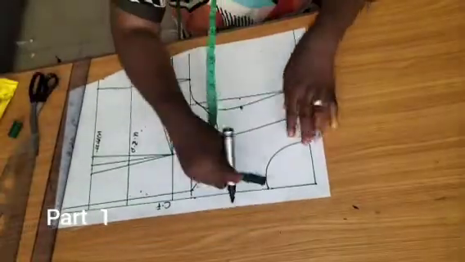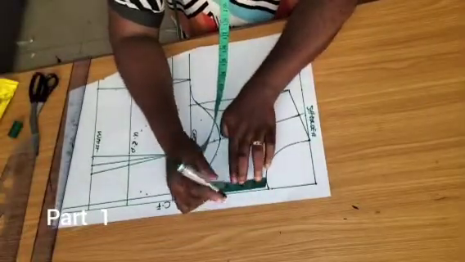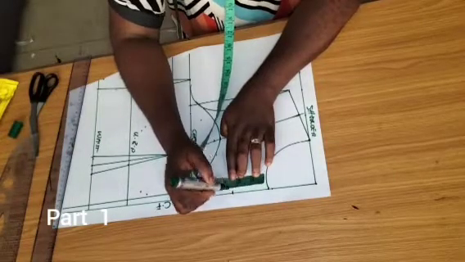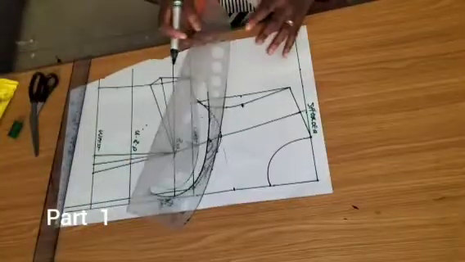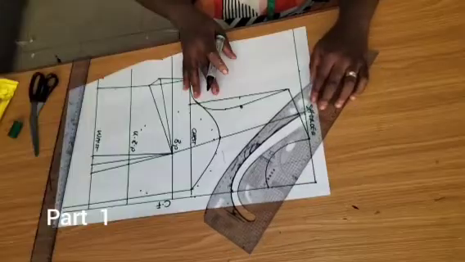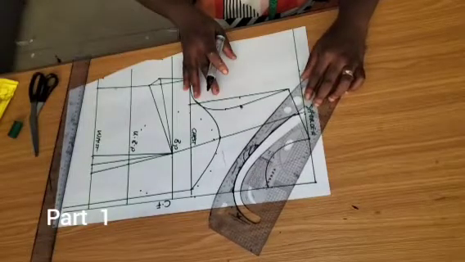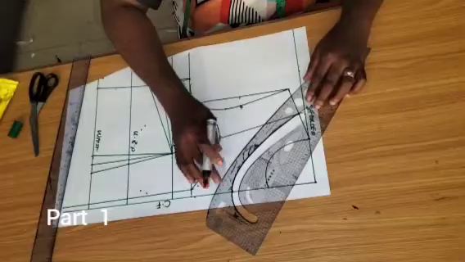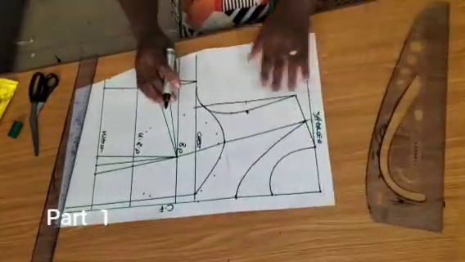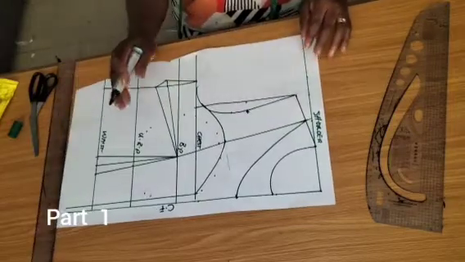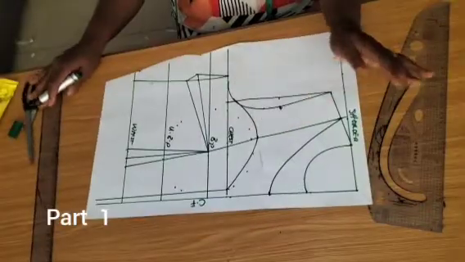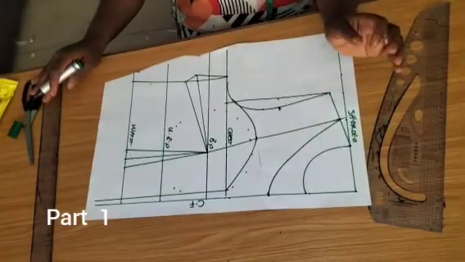But on coming to the depth of my neckline, I can do 2 inches or 2.5. It depends on what you actually want. So I'm connecting my neckline. The neckline is connected somehow like a V U neckline. So I'm using this part of my pattern ruler to achieve that. So I've connected my neckline right now. I will leave it at this, then later we'll come back to this to continue drafting.